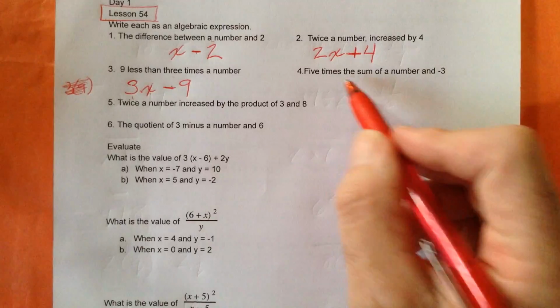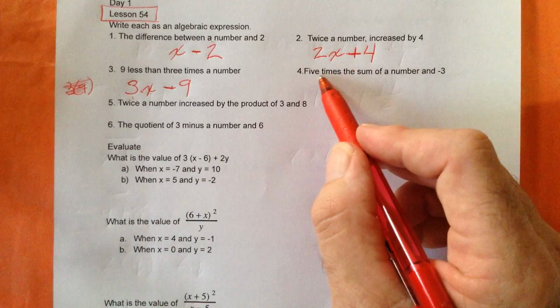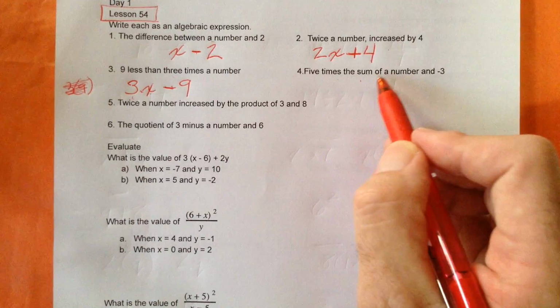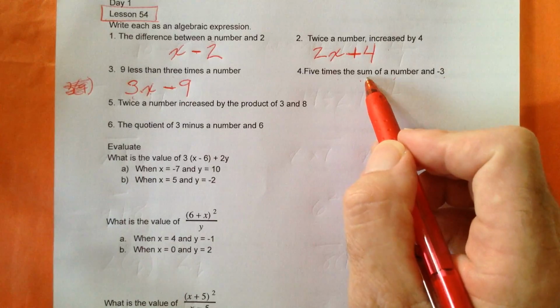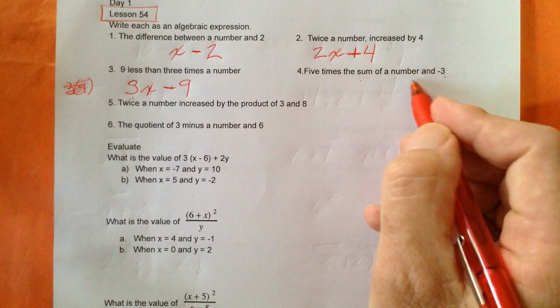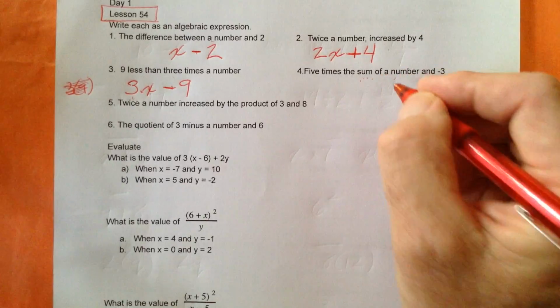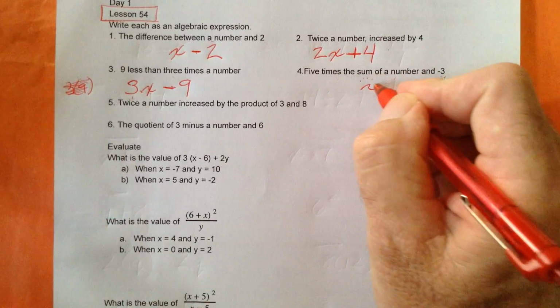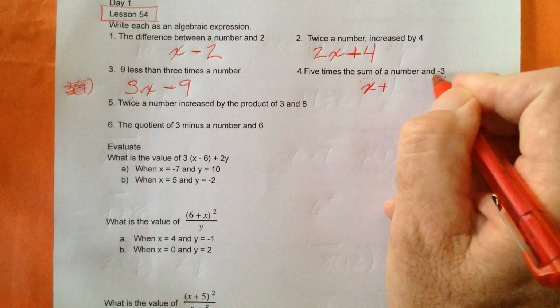This one here, this one's kind of a funky one. It says 5 times the sum of a number and 3. So first I'm going to take the sum of some number and negative 3. So sum means adding. So I got some number, I don't know what the number is, but I'm going to add negative 3 to it.